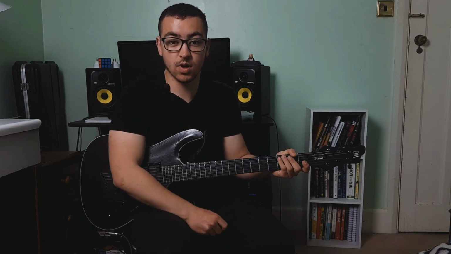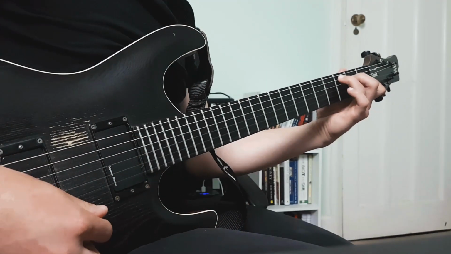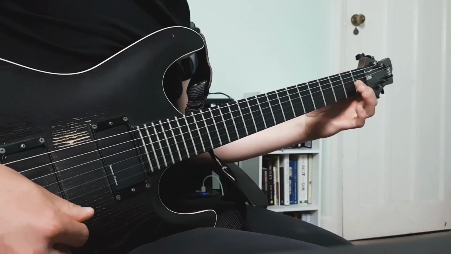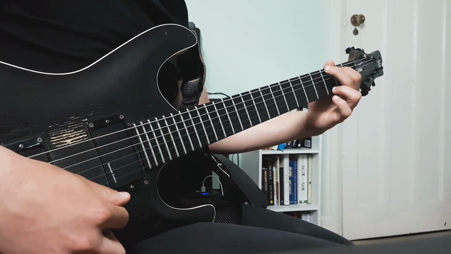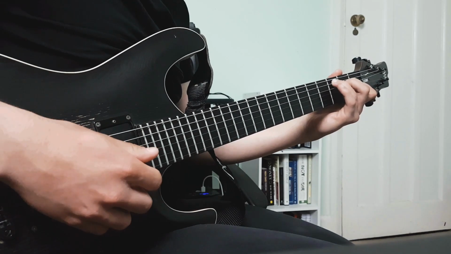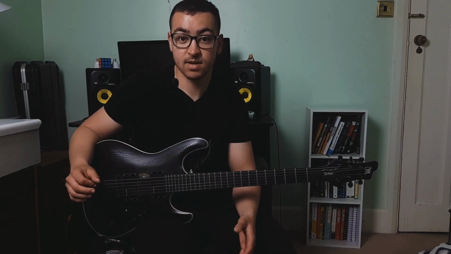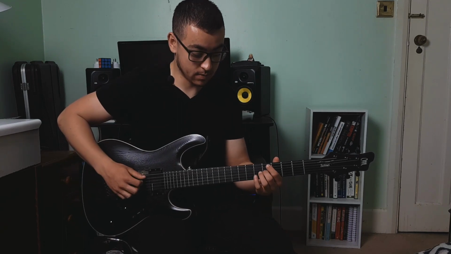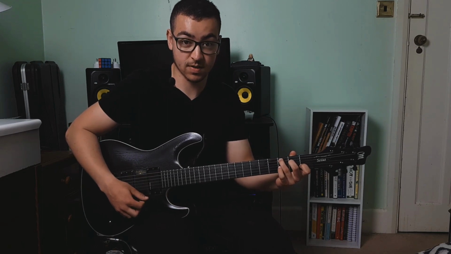So let's jump into exercise number 2, where I give you another popular example. So this example takes the 2nd chord of C minor, which is a D minor 7 flat 5 chord, and adding that into our C major chord progression.